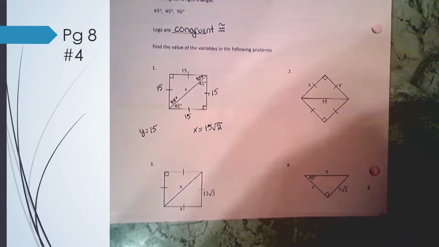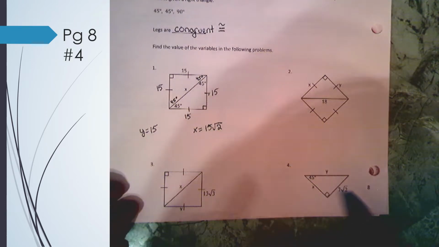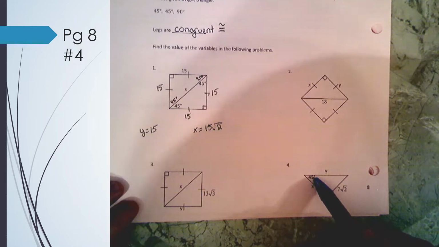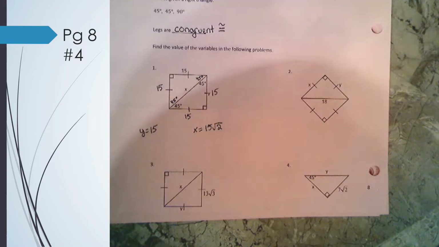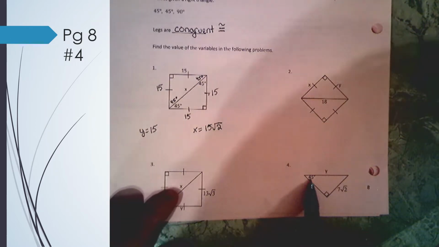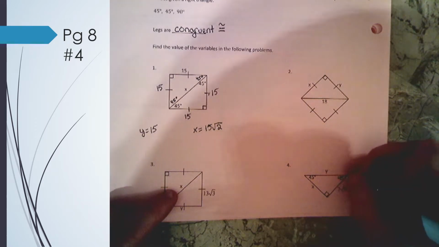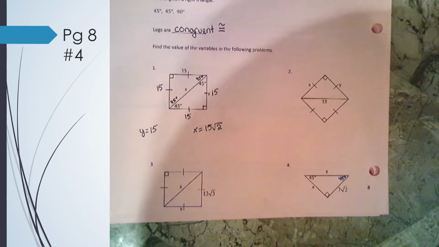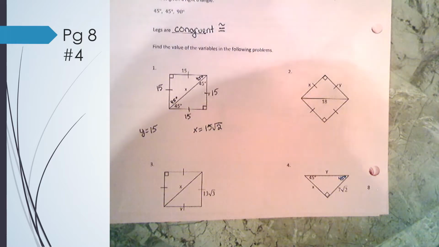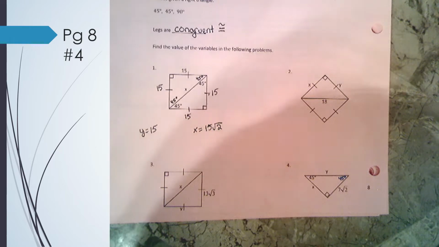Okay, so now we're looking at the last problem on page 8. What they have given us is a right angle. They've said this degree is 45. They didn't tell us this angle, and they only told us this side is 7 square root of 2. Well, since I see that this angle's 45 and this one's 90, I also know this one's 45. The reason I know this is that when you add up all the angles inside a triangle, it has to equal 180. So 90 plus 45 plus 45 equals 180.